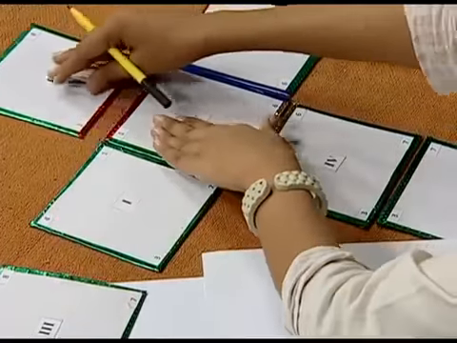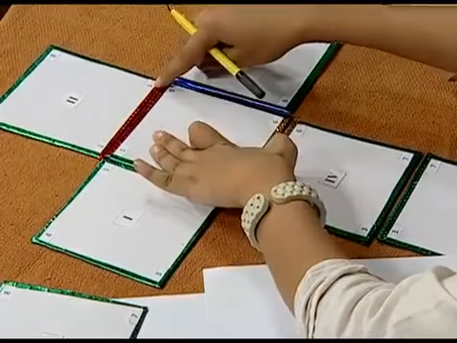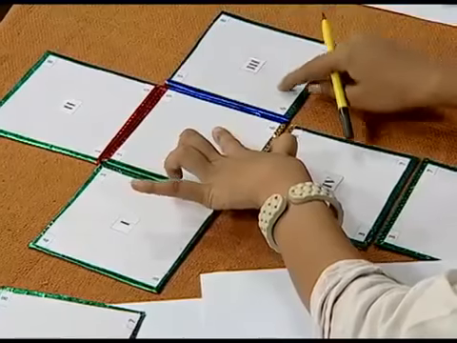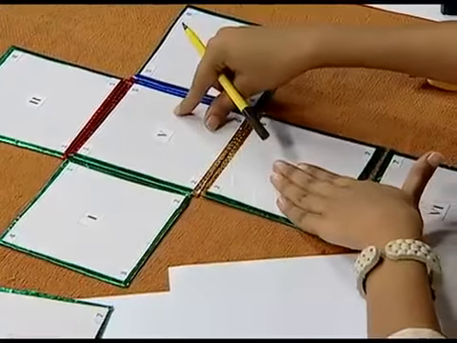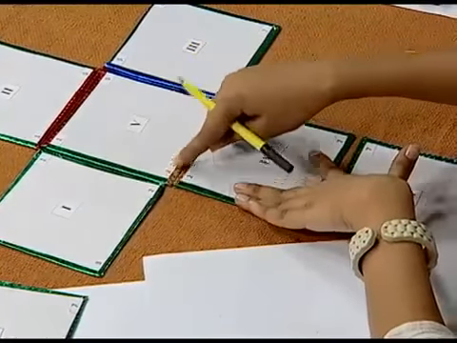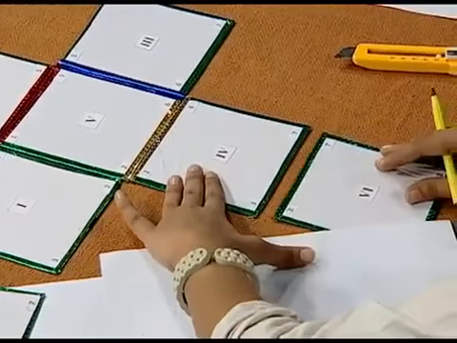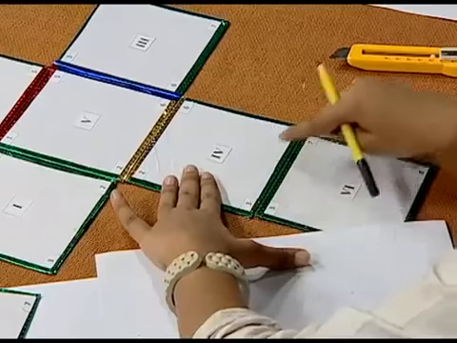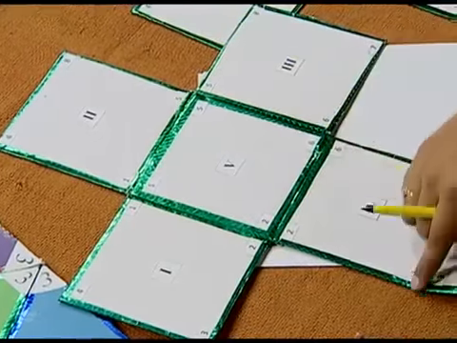Similarly, when we meet the second and 5th face, we get the second edge; 4th and 3rd face, the 3rd edge; 5th and 4th face, the 4th edge; 4th and 6th face, the 5th edge. We have already counted 5 edges: 1, 2, 3, 4 and 5.